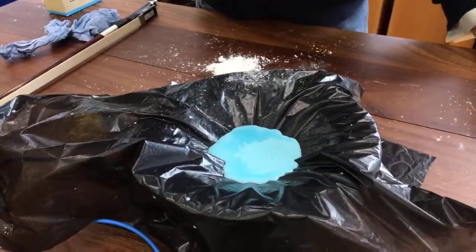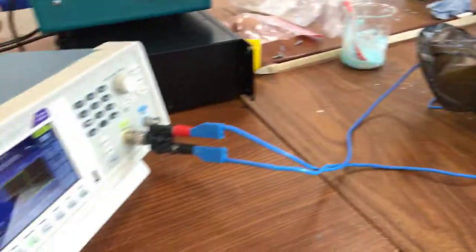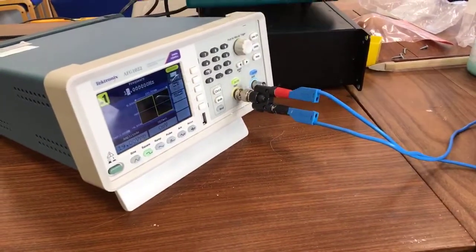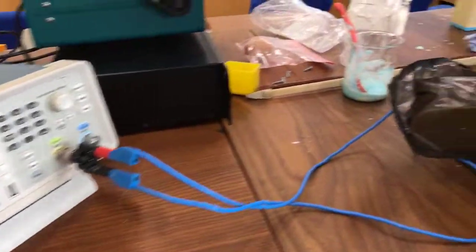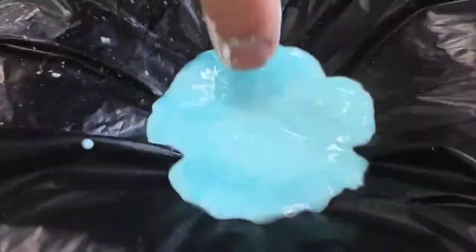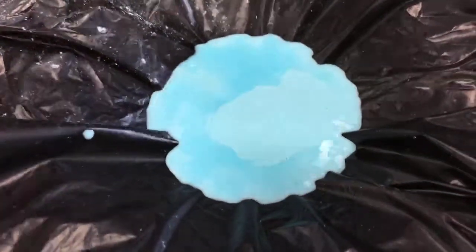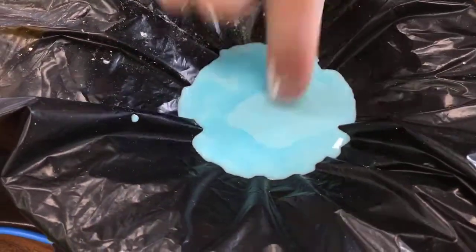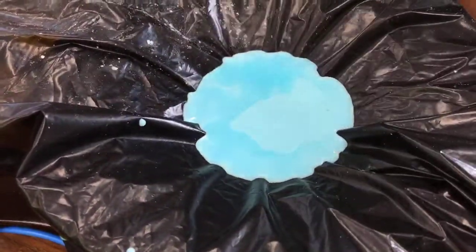In fact, let's leave that there. Let's go to the frequency generator, and let's just increase it. Already, if you can zoom right in on this, I'm going to try to push my finger in, and this thing is not letting me go into it. It's a non-Newtonian fluid.